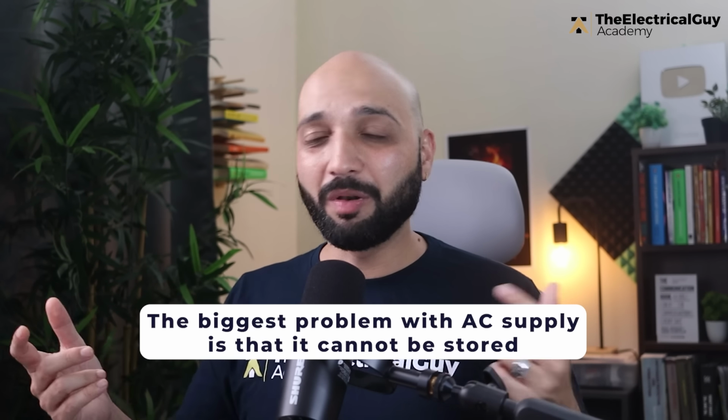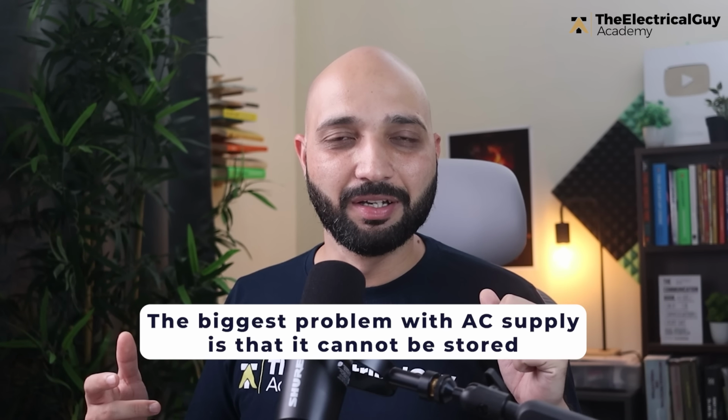And the problem with AC supply is we cannot store it. So how do we have the backup in case the power goes? Because tripping off a circuit breaker is one of the most crucial operations. The circuit breaker must trip in any condition to safeguard the system, of course. So that is the reason why direct current, or DC, is preferred to control and monitor, or to protect the system, because DC can be stored in batteries.